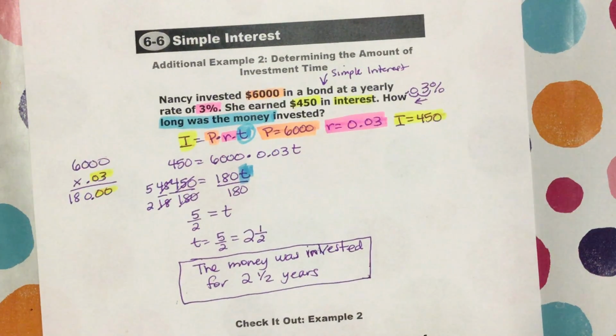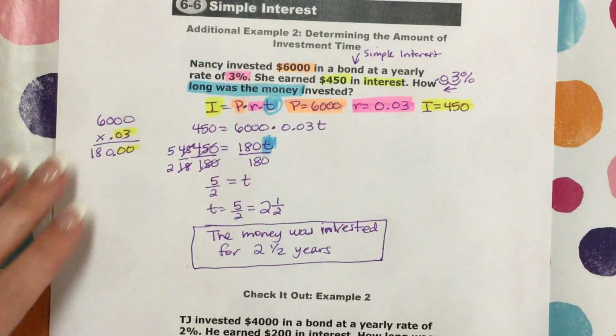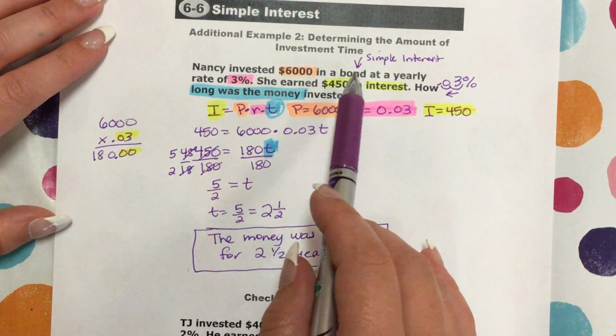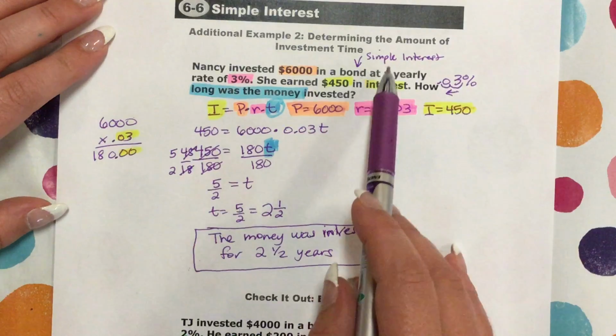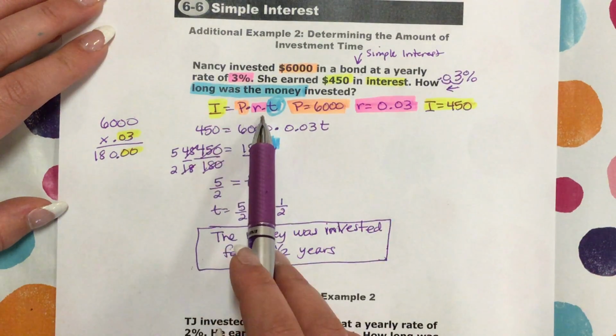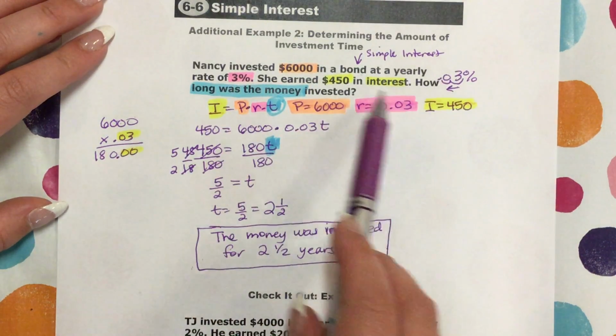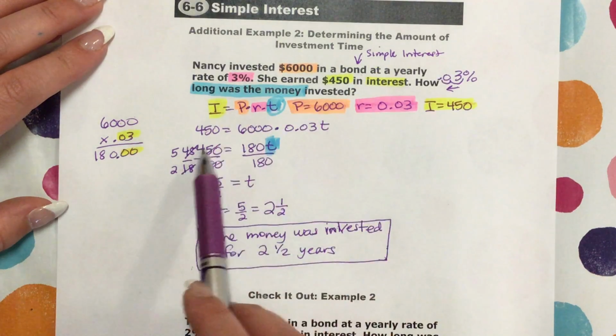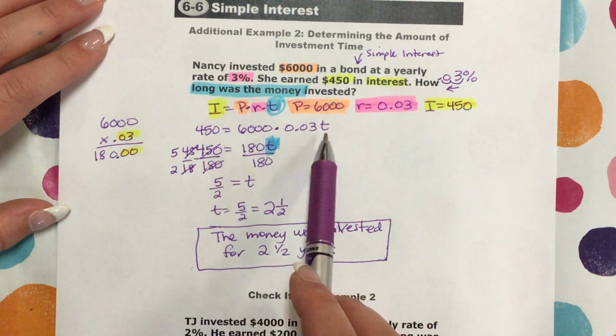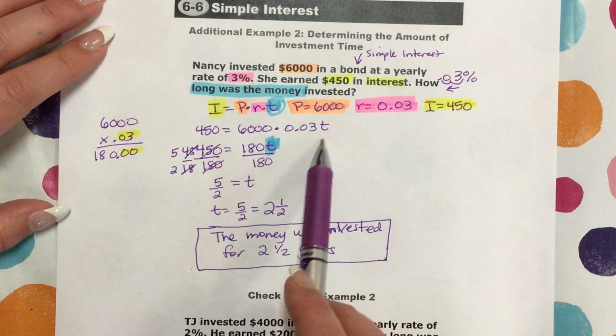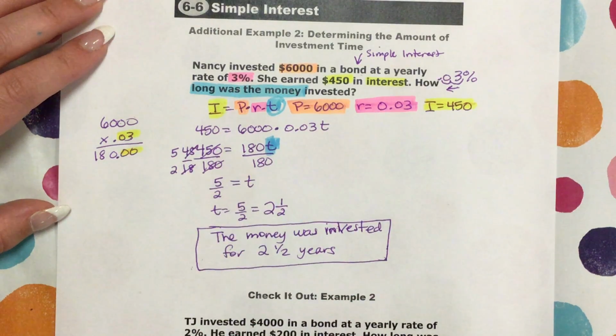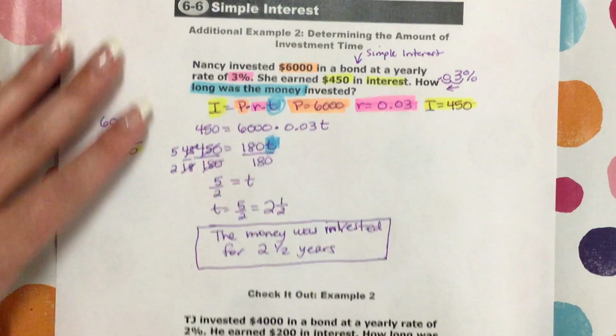All right, so notice how we solved that problem. We noticed that it was a bond, which uses simple interest, so we wrote down the simple interest formula. Then we defined all the terms. We substituted the terms into the formula, and then we used our algebra skills to solve for T, and we found out she invested it for 2.5 years.